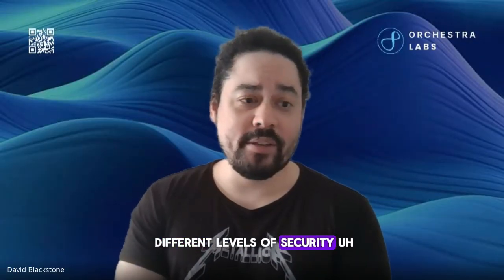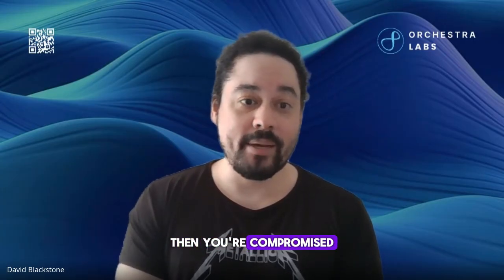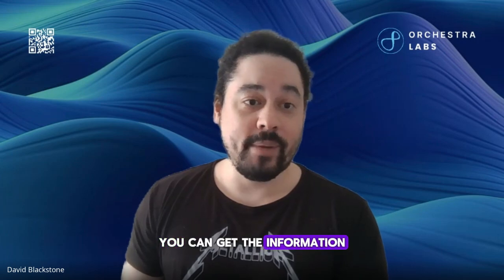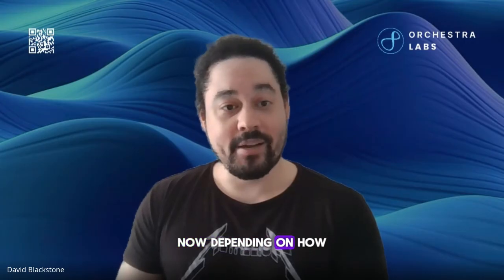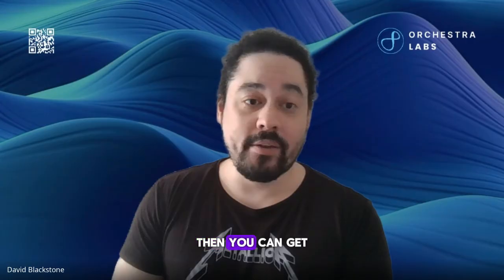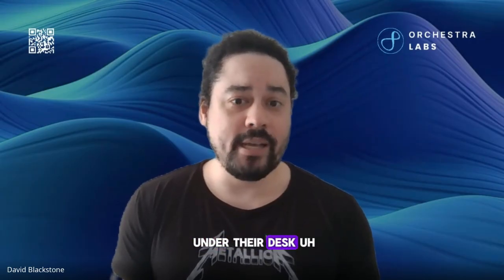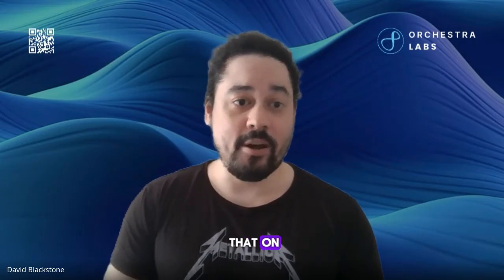On security, I do know security. There are about 7 different levels of security, and if you're compromised on any single one of those levels, then you're compromised. If you get access to the person's computer, then you can get the information. If you get access to the room, you can get the information. You've probably heard about Wi-Fi being able to read your movements. Depending on how finely it can do that, it can get those keystrokes. You can also get those by sound, or by getting some measuring tool under their desk to figure out the positioning. There are multiple ways to do that even just on the room level.